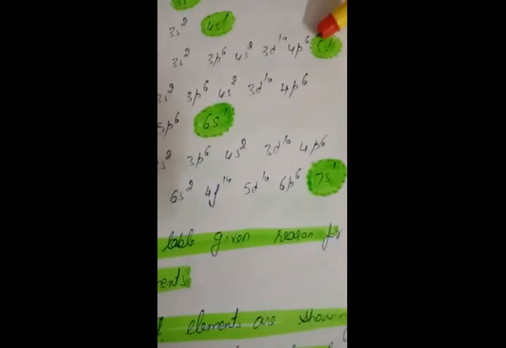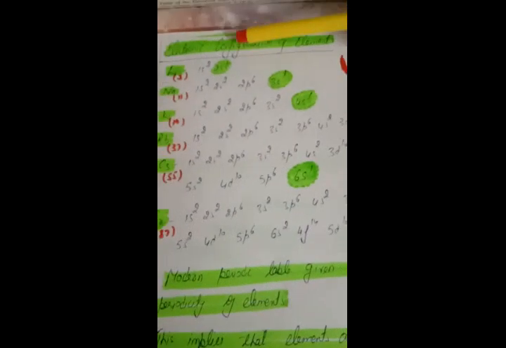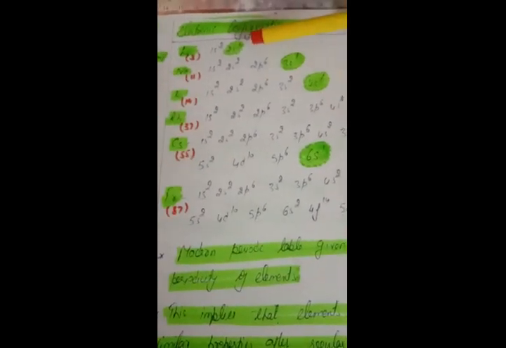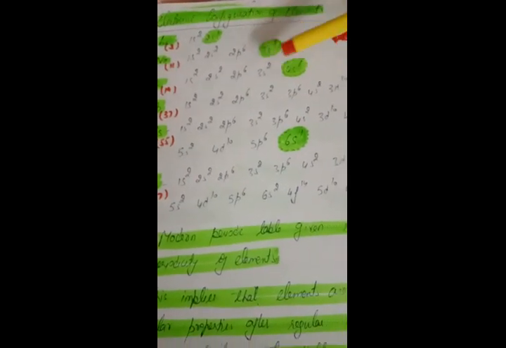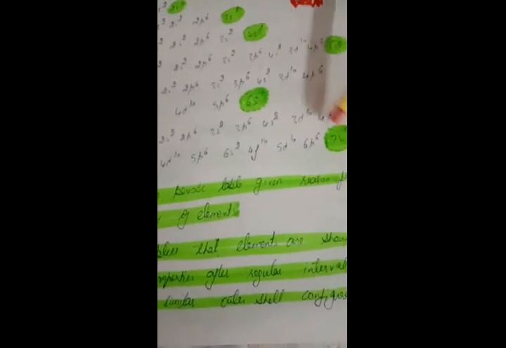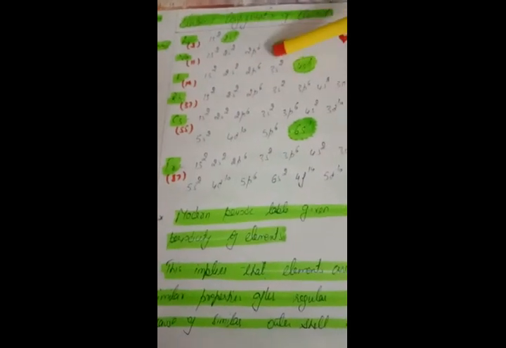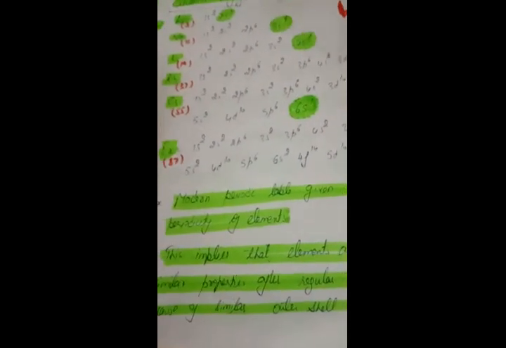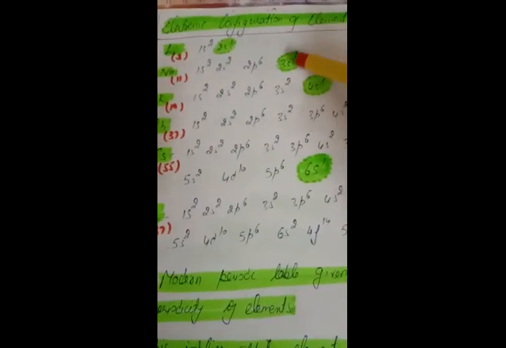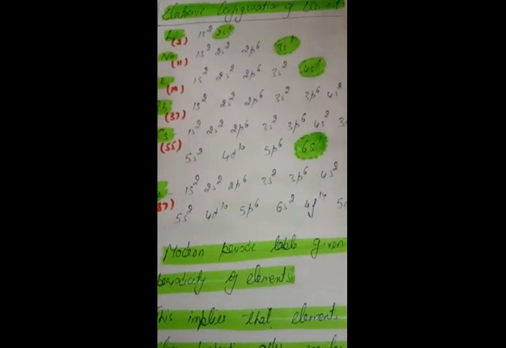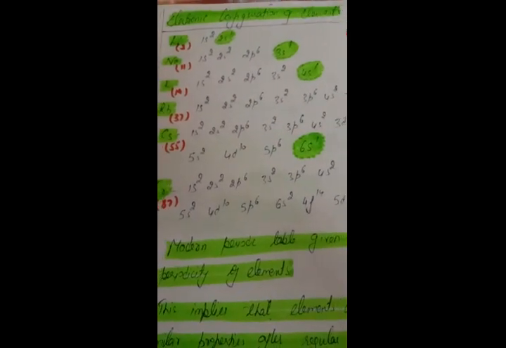I have circled these 2s, 3s, 4s, 5s, 6s and 7s. What I am trying to show is that at regular intervals these properties are repeated. This repetition of properties is called periodicity, which was explained only by the modern periodic table, given by Henry Moseley.